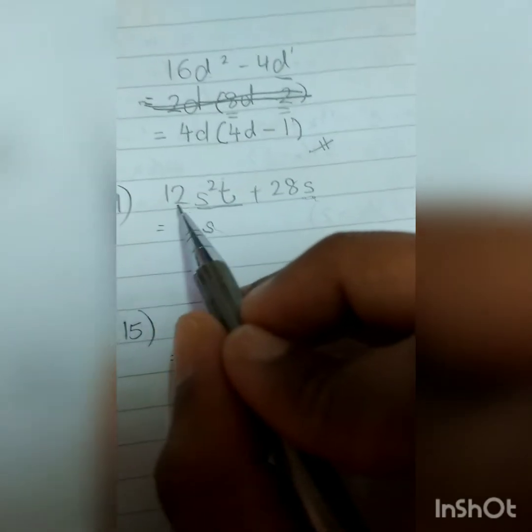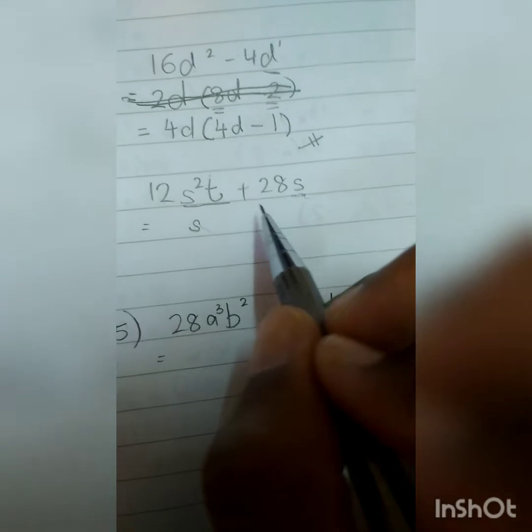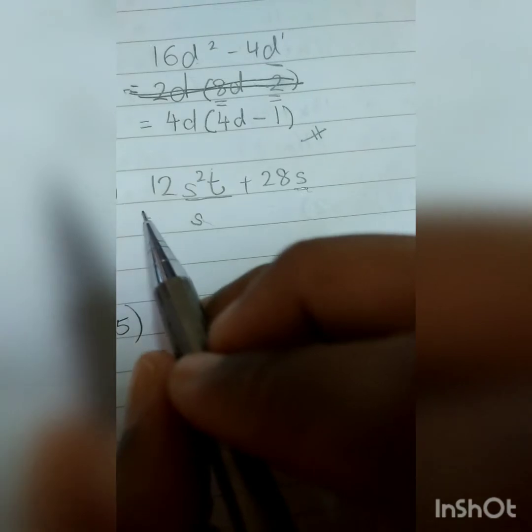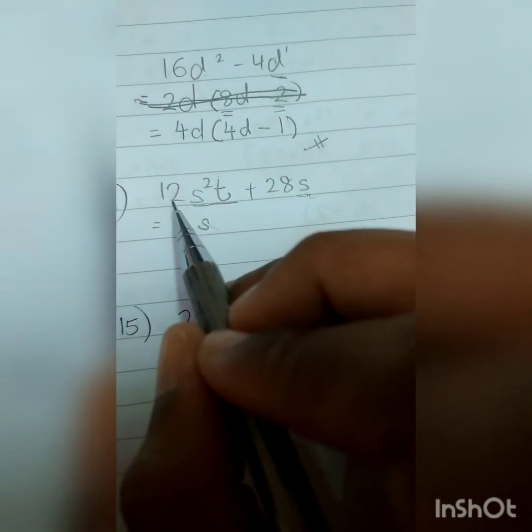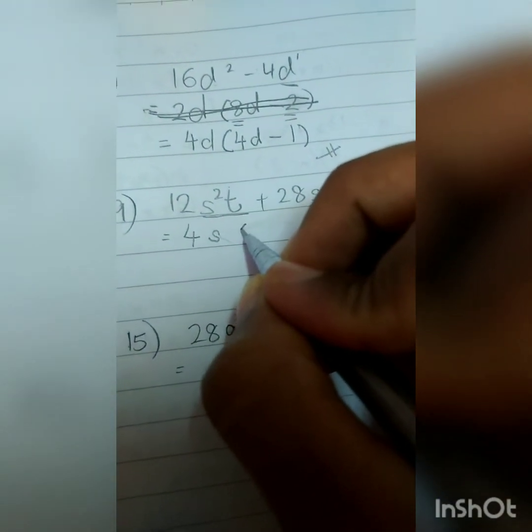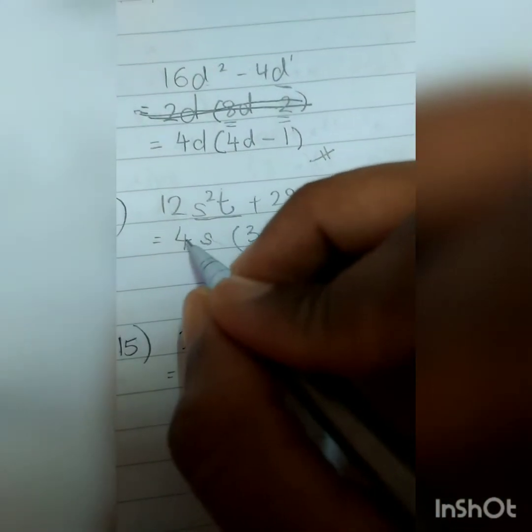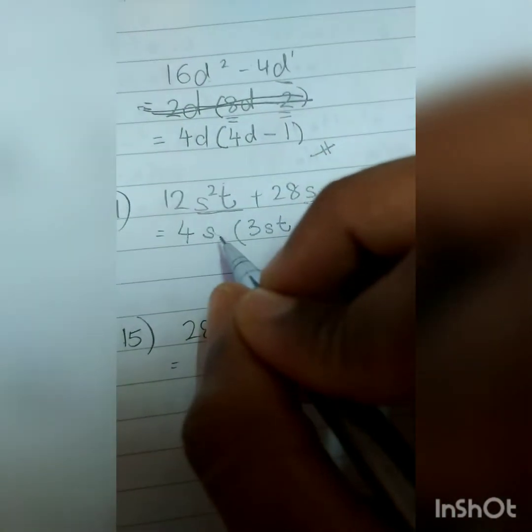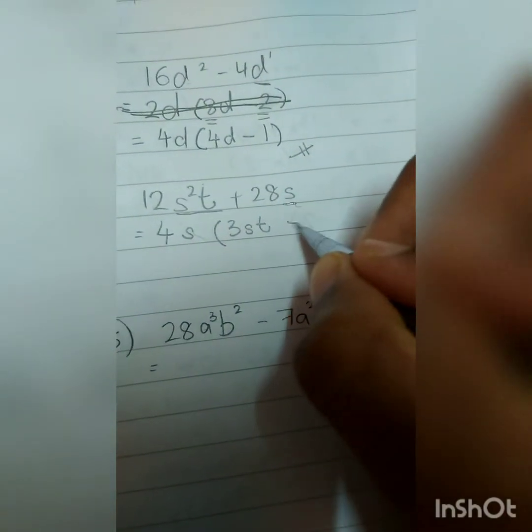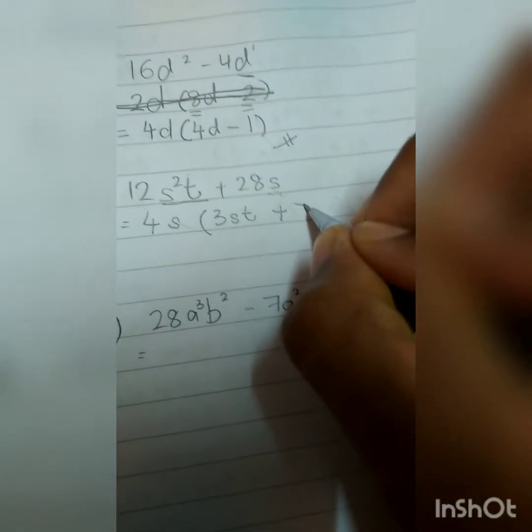Then you look at the numbers 12 and 28. Okay, I can divide both by 2. Then I think a bit bigger number. 3 cannot. 28 cannot divide by 3. 4 can. So I see 4, I can divide this one and this one. So I'm going to take out 4. And then, what do I have? 3st, because there's a t here, right? So you double check. 4 times 3, 12. S times s, s squared. Nothing times t, t. Alright, and then plus, because there's a plus sign here, 4 times 7.